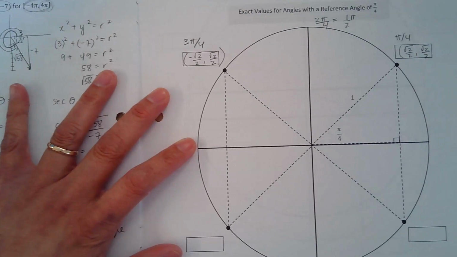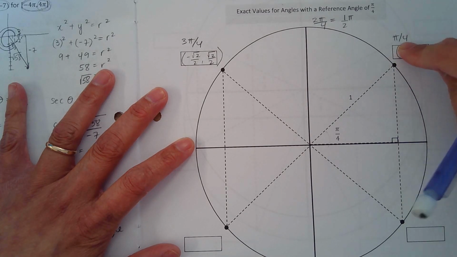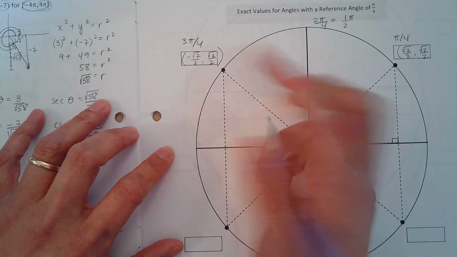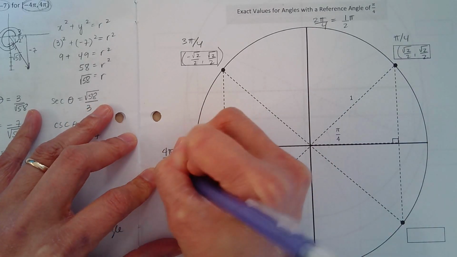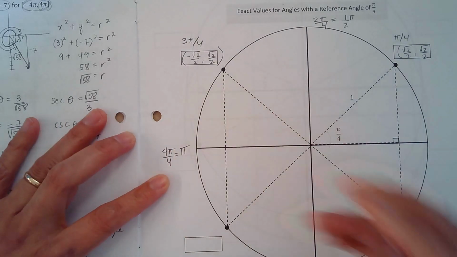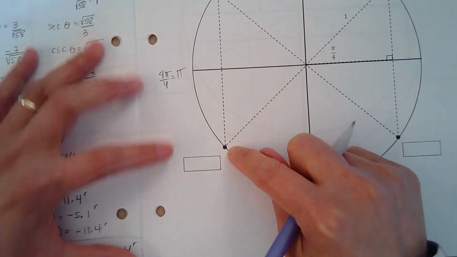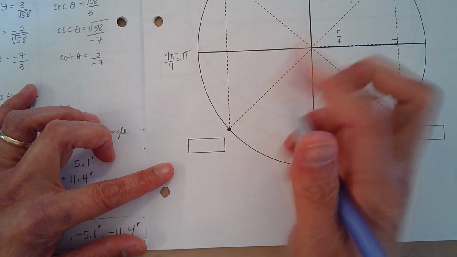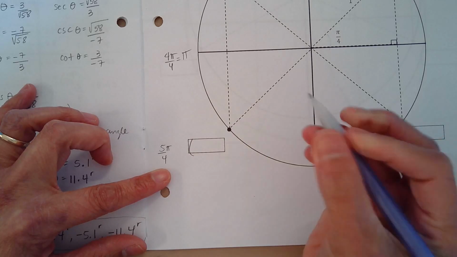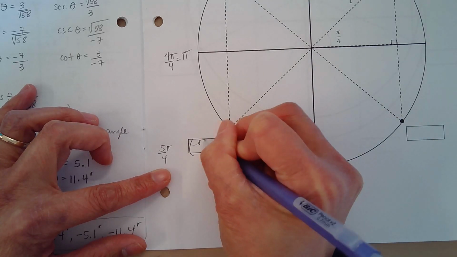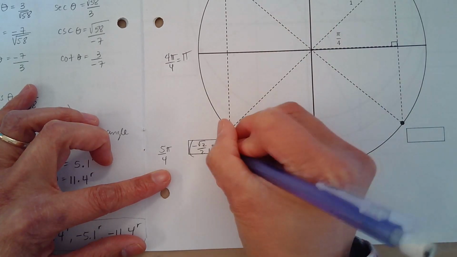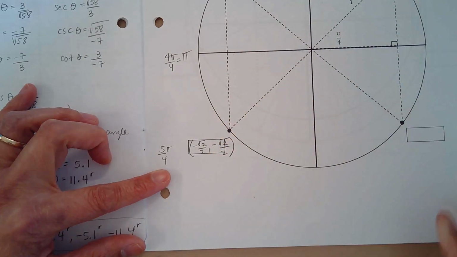Okay. So pi over 4, 2 pi over 4, 3 pi over 4. This one would be 4 pi over 4. And of course, when we simplify that, that becomes just pi, right? What would this be? 5 pi over 4. And the x is negative root 2 over 2. Negative, and then down, so it's another negative root 2 over 2.